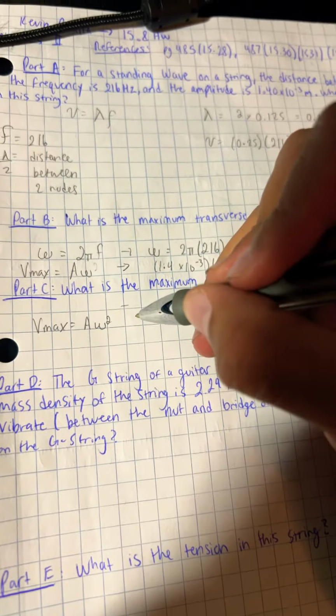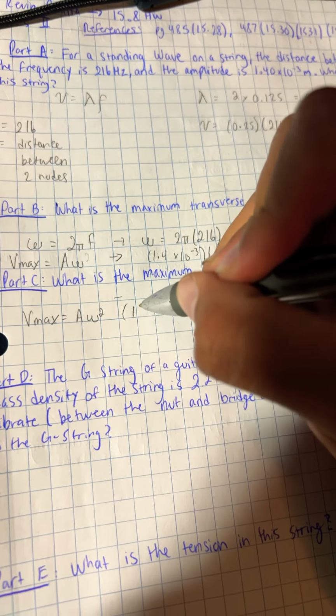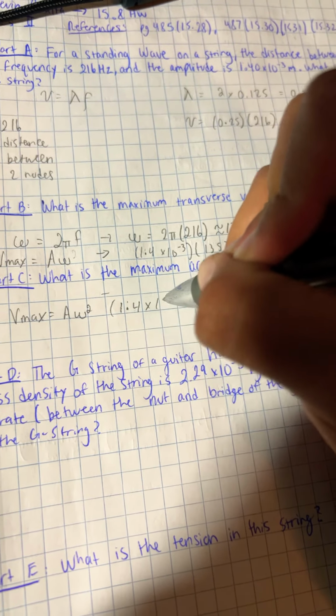If we're working backwards, which we are in this case, because the first thing we found was the velocity in part B, which is v max, is just the amplitude times the angular frequency. Now we're trying to find the maximum acceleration. So all we're going to do is use that same v max formula. We're going to multiply amplitude by angular frequency squared, and it's going to look something like this. We just have to plug in the same numbers from before.